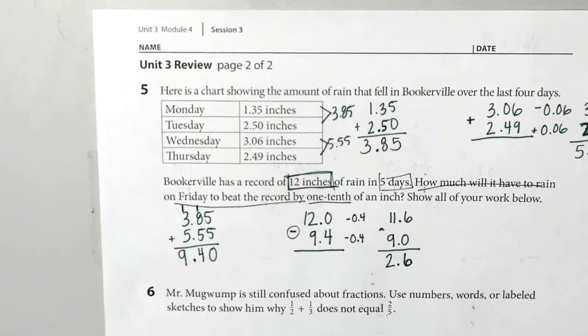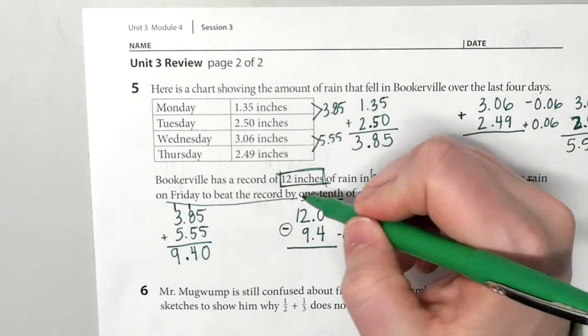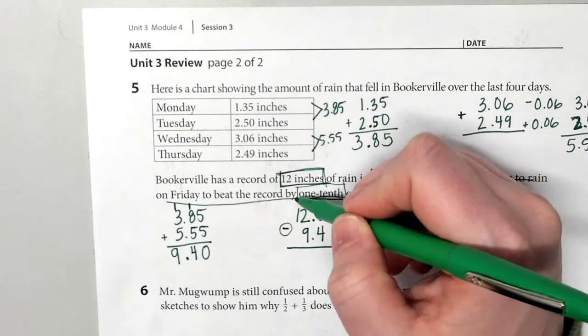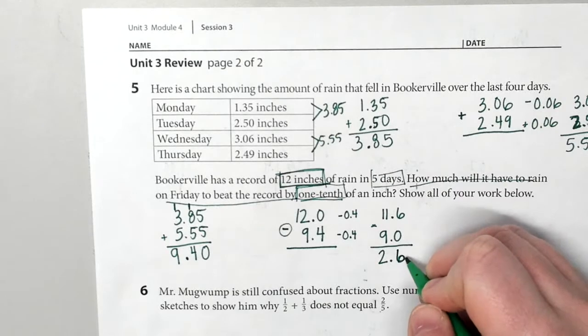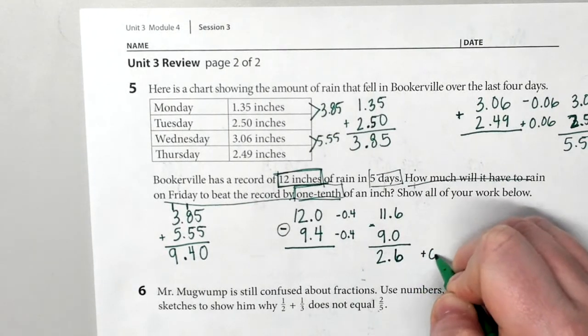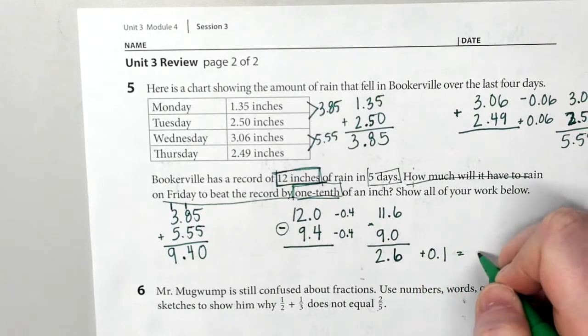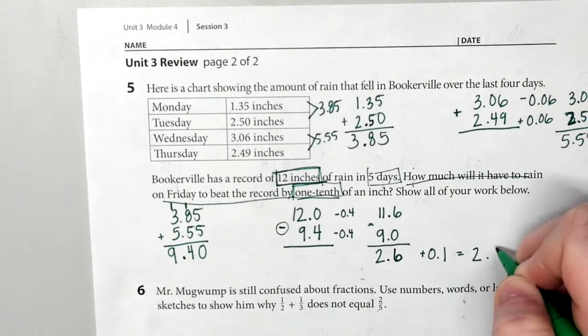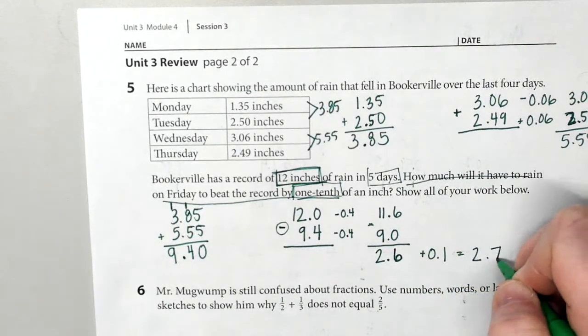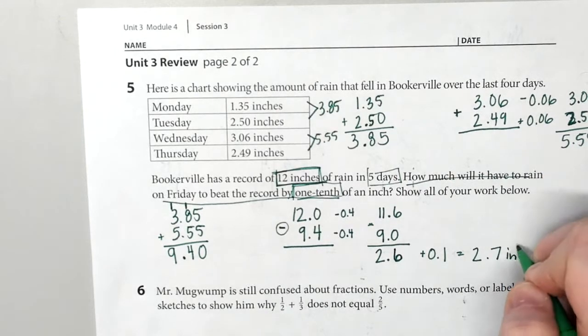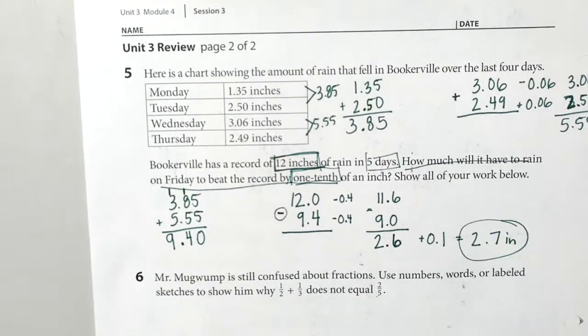However, here's the tricky part of the question. It wants to beat the record by 1/10. So I have to take this answer and I have to add 1/10. 2.6 plus 1/10 is 2.7, and let's label it inches. Tricky questioning. Lots of steps for that problem.